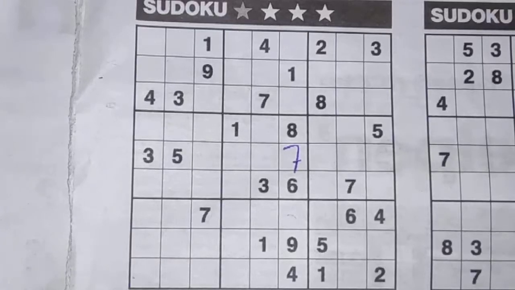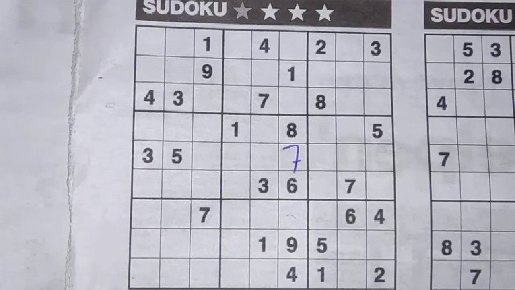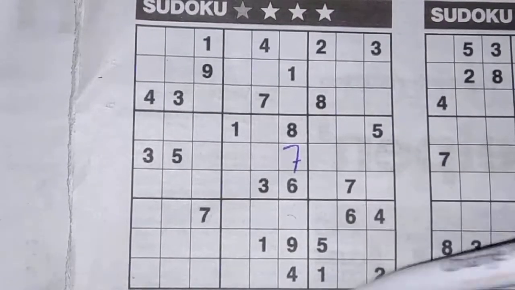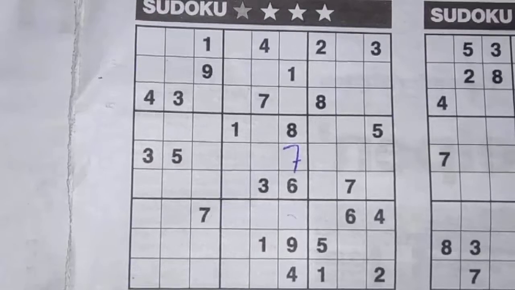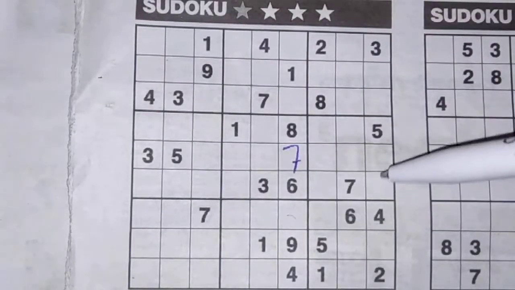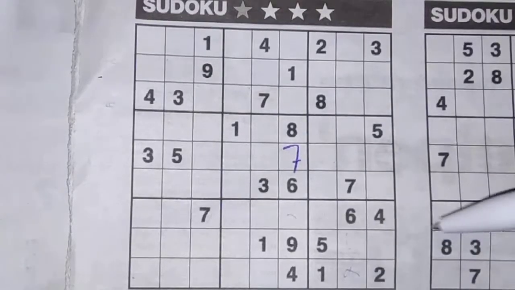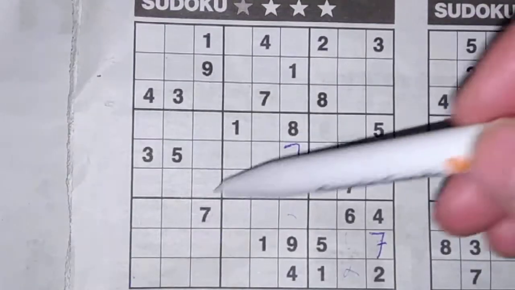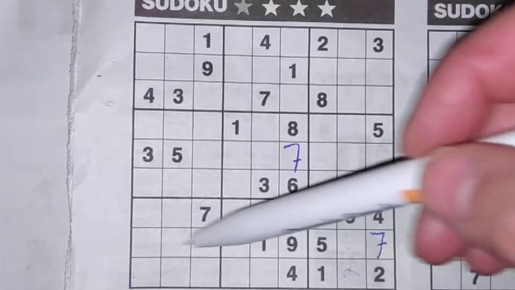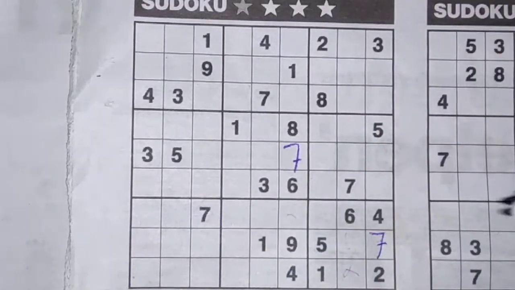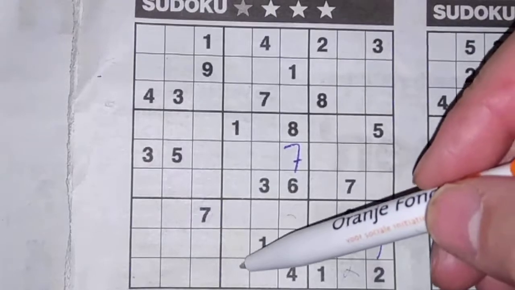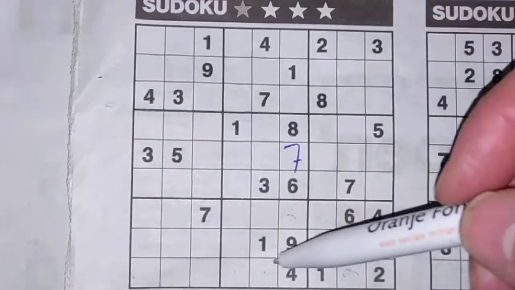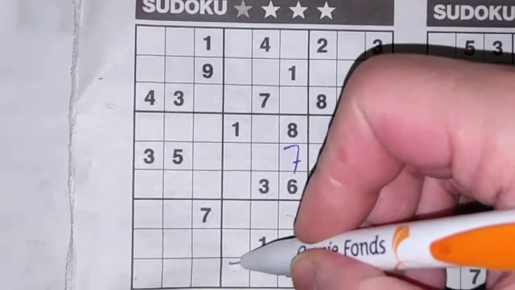For the 7 it should be this one for this column. Then this big square, 4 missing numbers. One of the missing numbers is a 7. We have a 7 there, so no 7 in this box. Here 7, no 7 in these 2 boxes. 1 box remains for the 7, it should be here. 7 in this row, 7 in the row below. So in the last row, the only 2 places for a 7 should be in this box or in that box. But we have a 7 here, so no 7 there. 7 should be here.